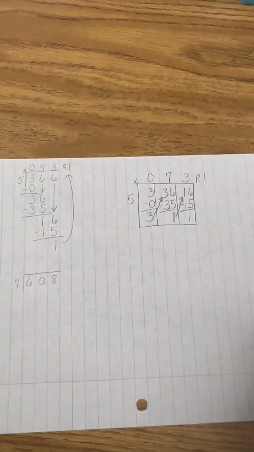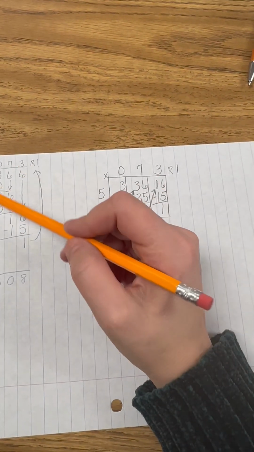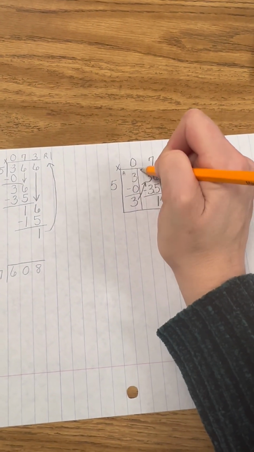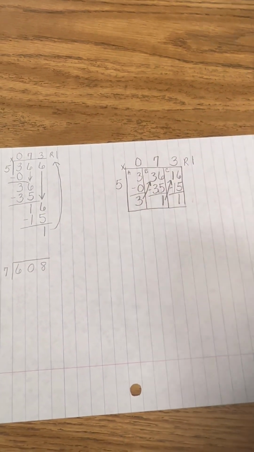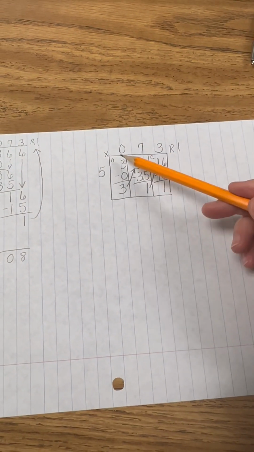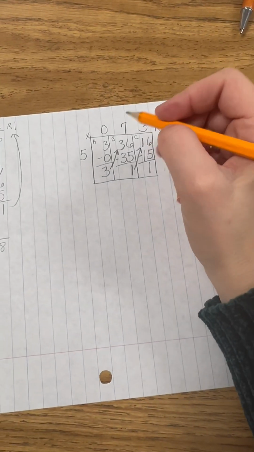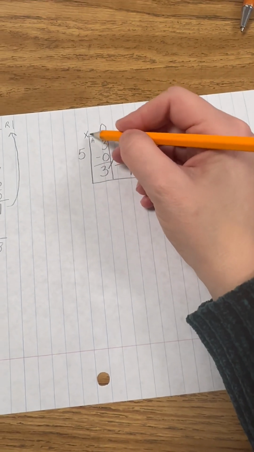Okay, so I want to show you something in particular if you're on the milestone. Let's say you know how to do the regular algorithm, and they ask you, and they label it A, B, C on this model. What if they ask you what is part C? Or what is part A?